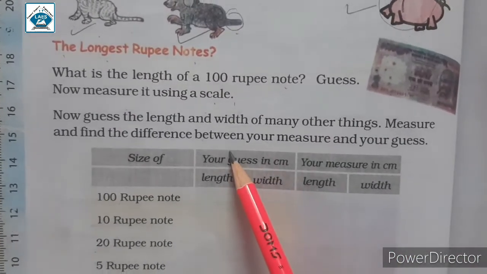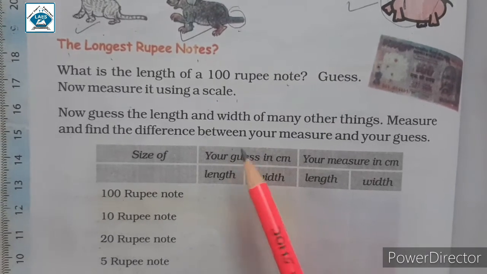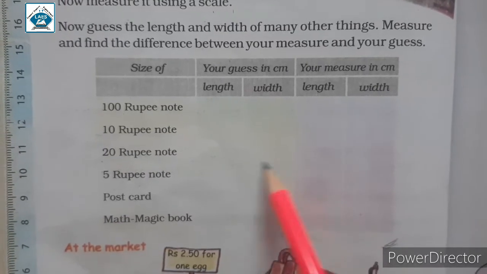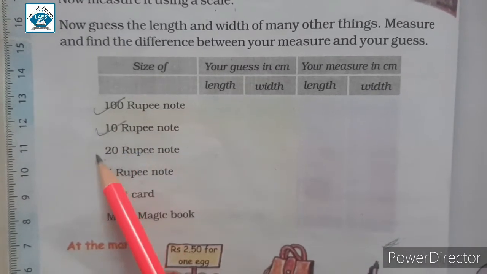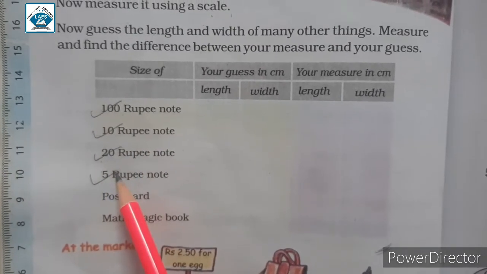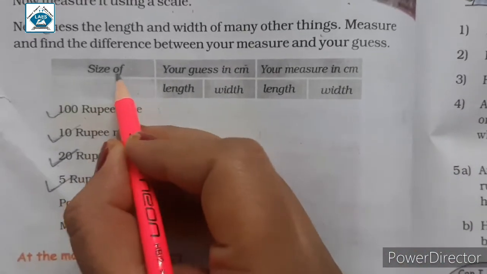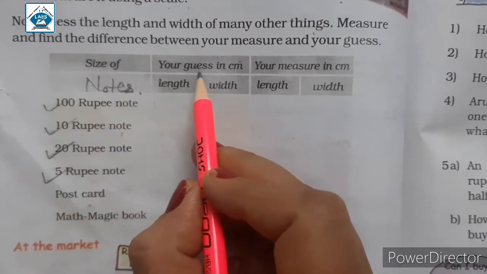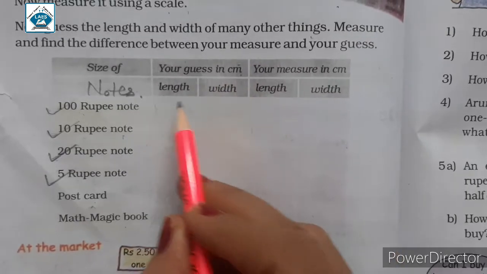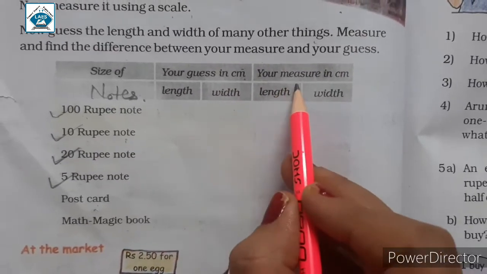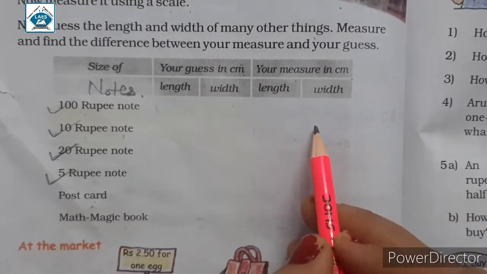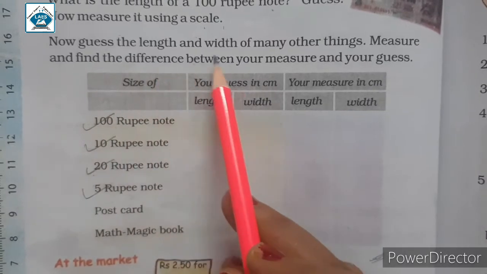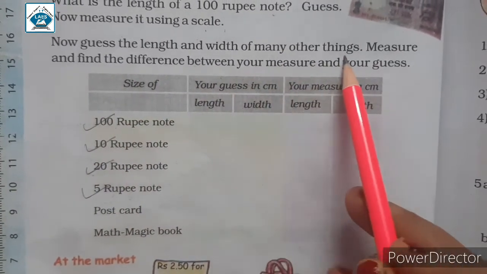So here we have a table. Here we have the 100 rupees note, 10 rupees note, 20 rupees note, and 5 rupees note. Size of notes. Your guess in centimeter, length and width. Your measure in centimeter, length and width. Now guess the length and width of many other things.